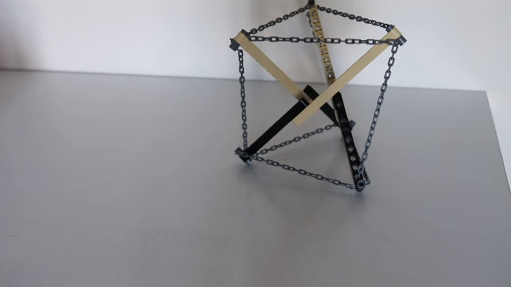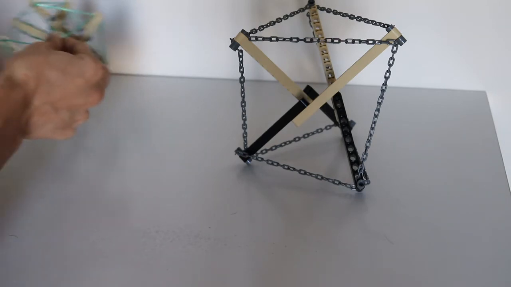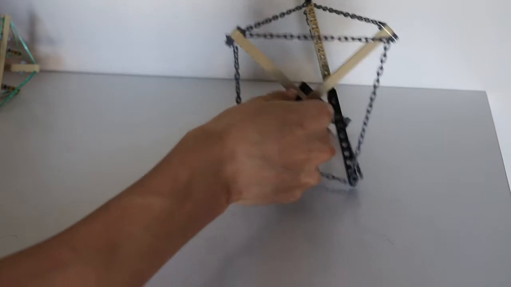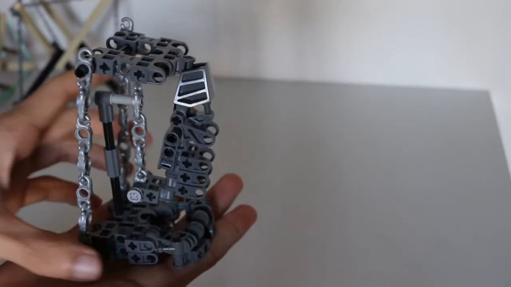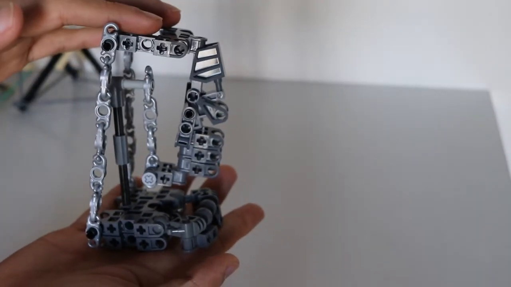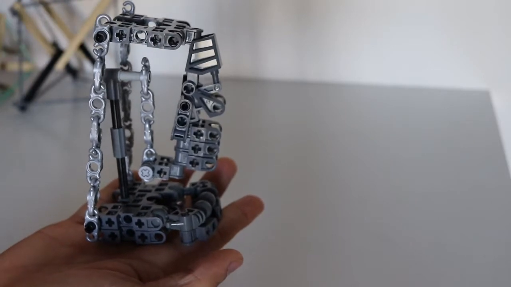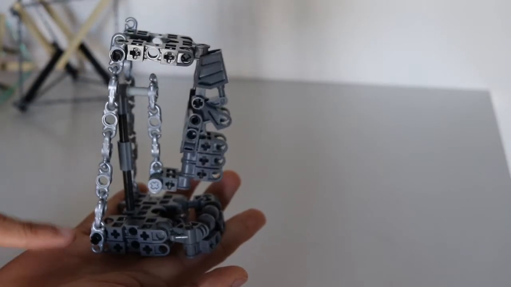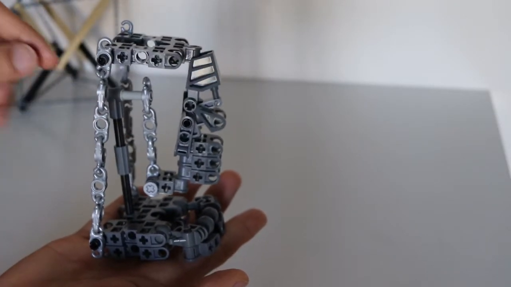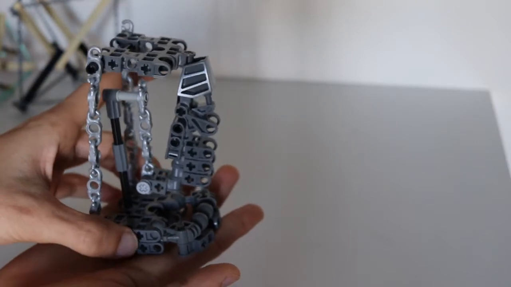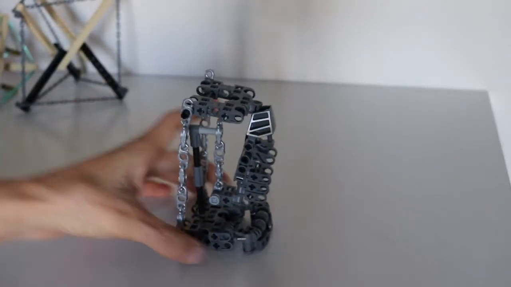Now, there are some things which aren't strictly tensegrity structures. The thing is, there was a little trend a while ago, and if you Google Lego tensegrity, you'll get something like this. So just to have a look at it, it looks a little bit like an S shape perhaps, where you've got two separate L-shaped, well, I'm going to call them compression members, and they're held by these chains. And people call this a tensegrity structure. I disagree. It's not a pure tensegrity structure.